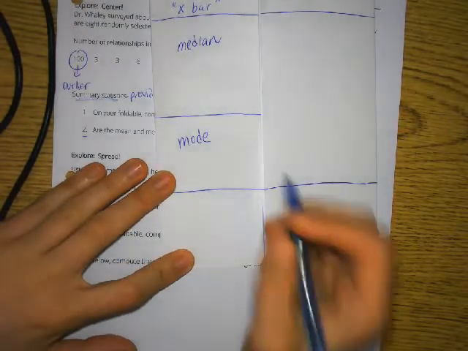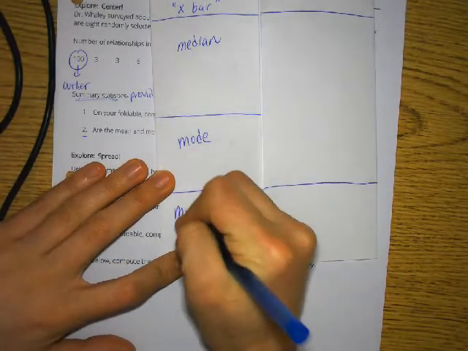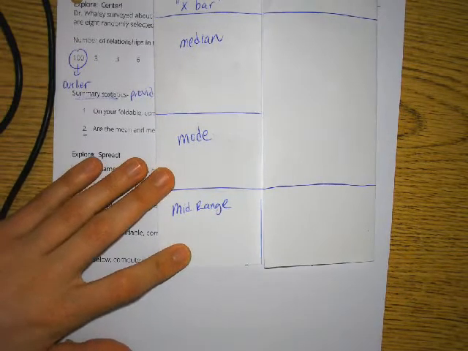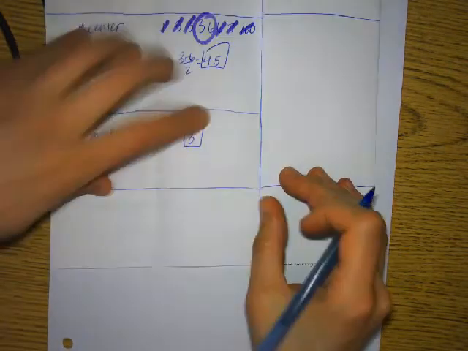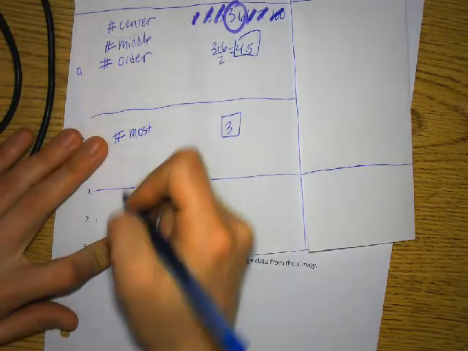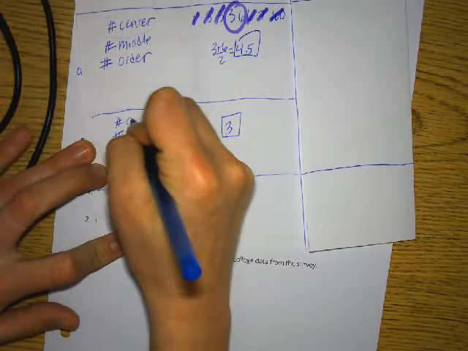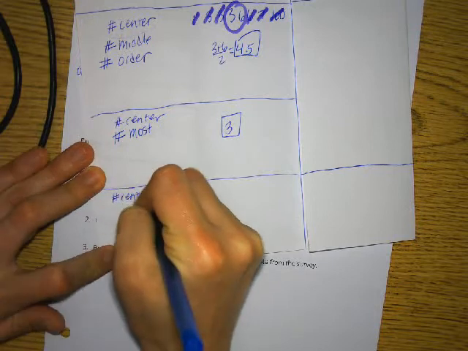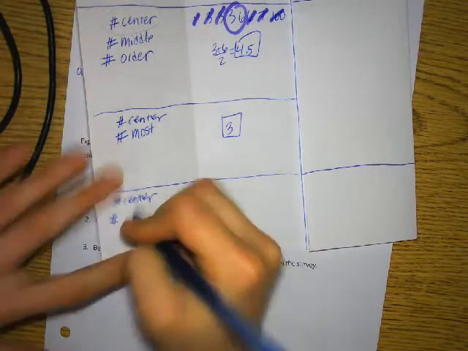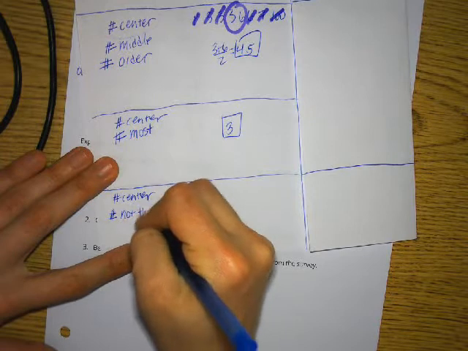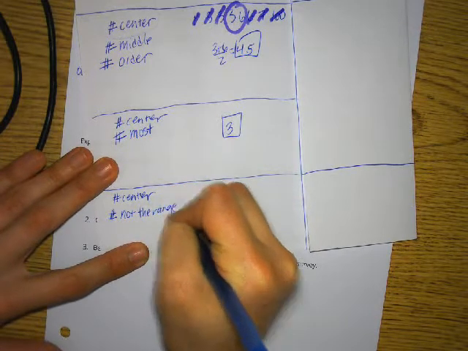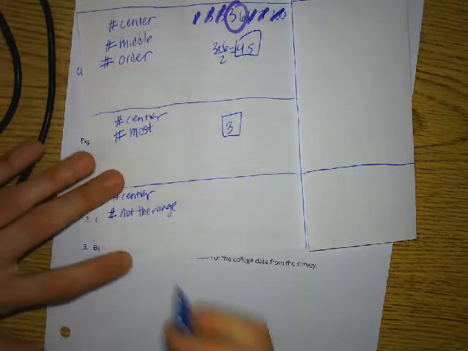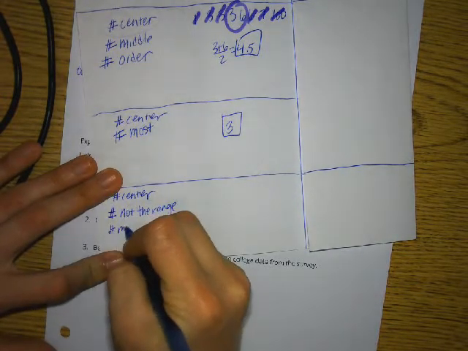The last one is called the mid-range. This one is also a measure of center. Hashtag not the range. Don't confuse mid-range with the range. It's like the midpoint.